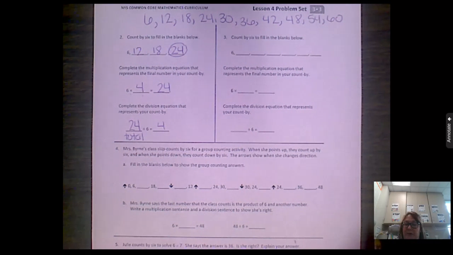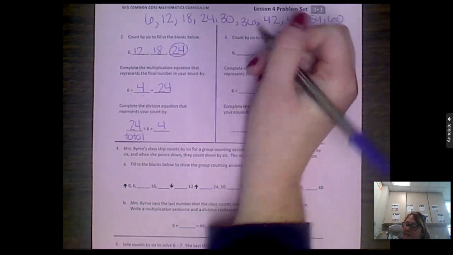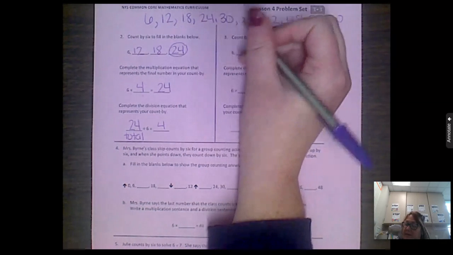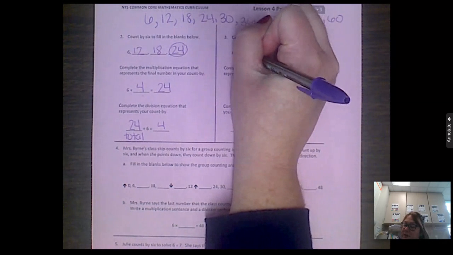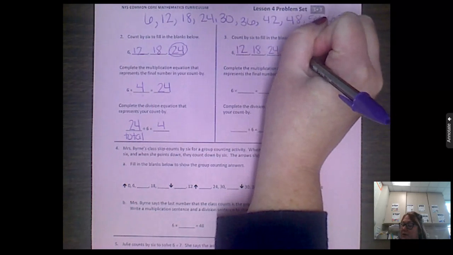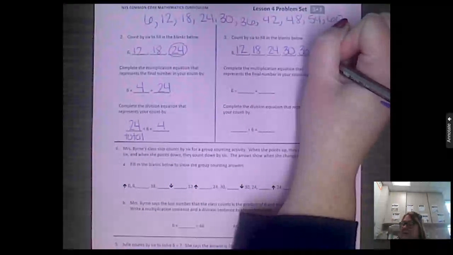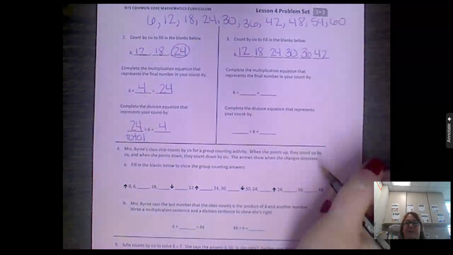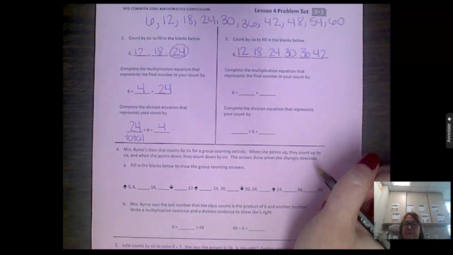Okay, so if you are back with me, I want to fill in our count by. We'll see how we did. So we can use our count by right up top there. So we've got 6, 12, 18, 24, 30, 36, 42. How'd you do? Did you end up with 42?